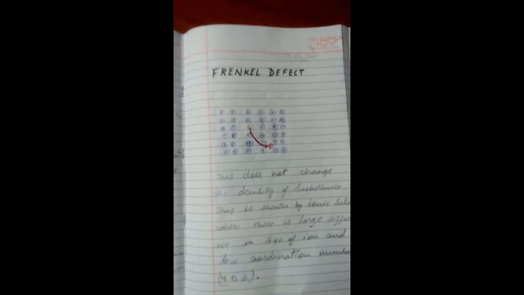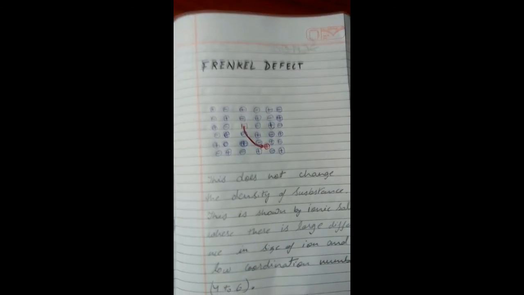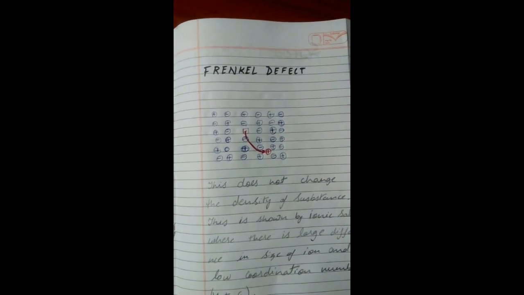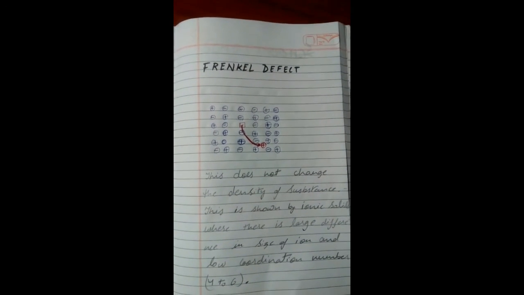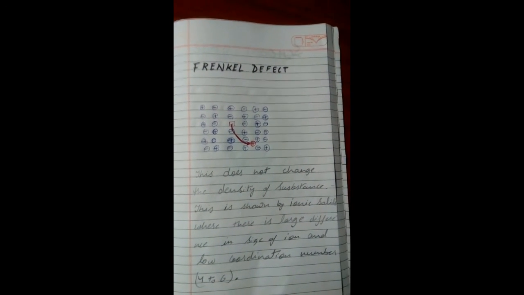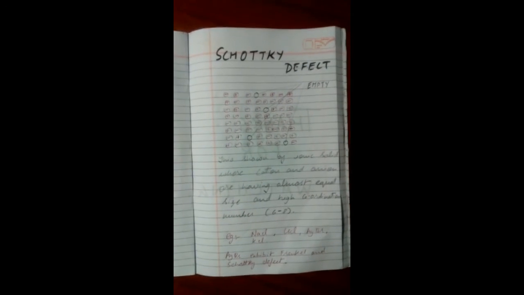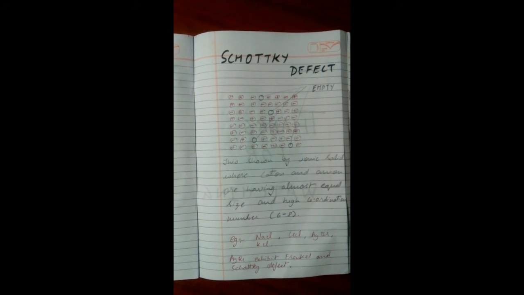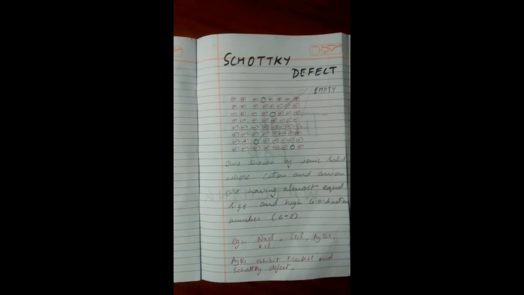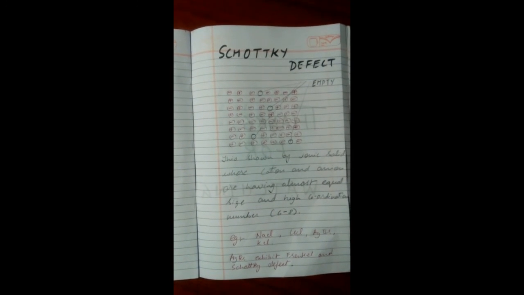Frenkel defect. This does not change the density of the substance. This is shown by ionic solids where there is a large difference in size of ions and low coordination number, which is 4 to 6. Schottky defect. There are vacancies in the lattice, but the electrical neutrality is maintained.